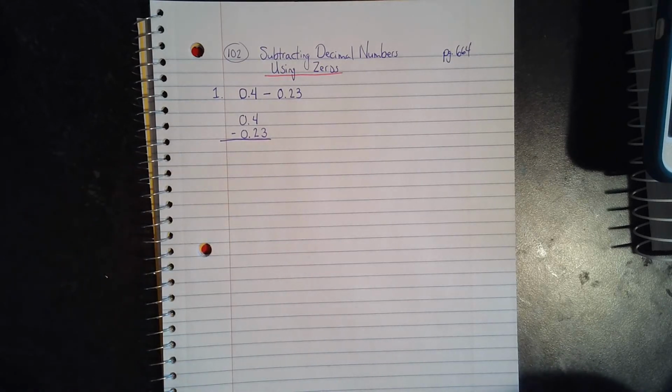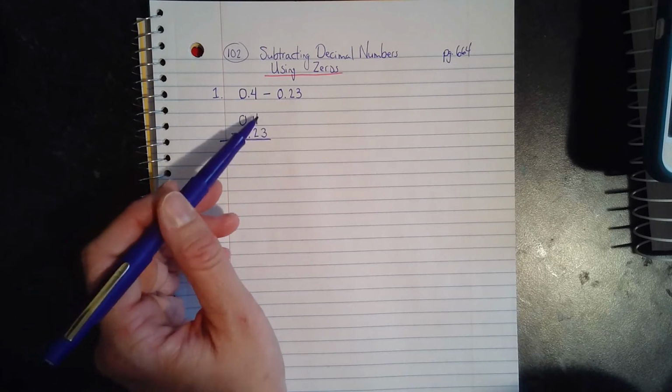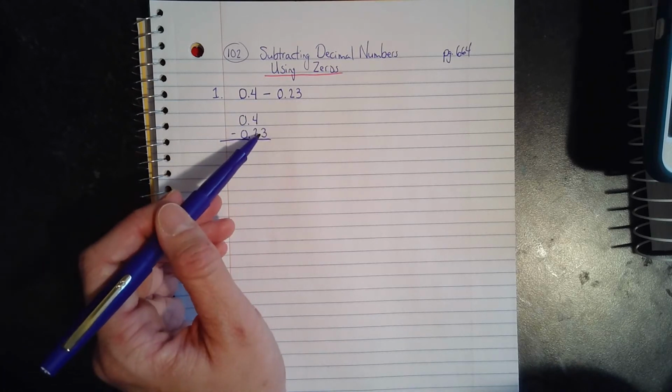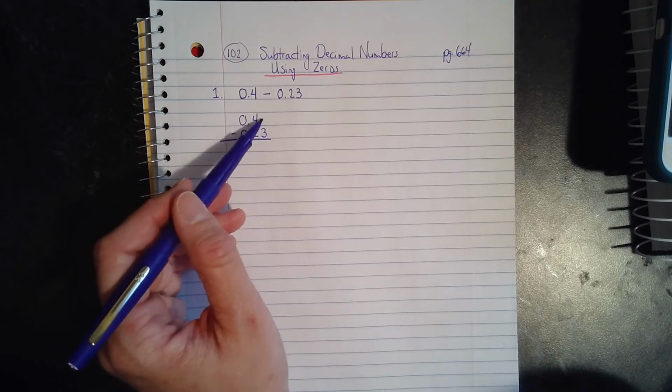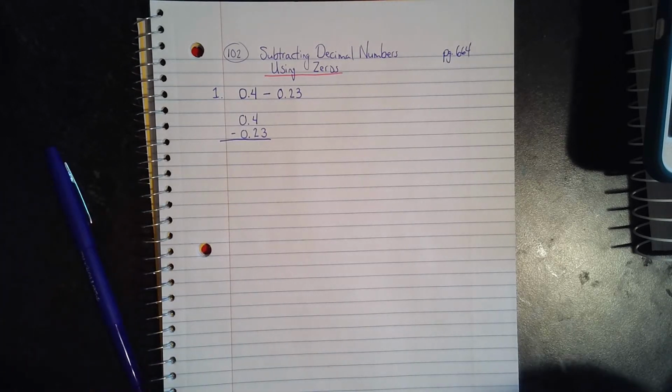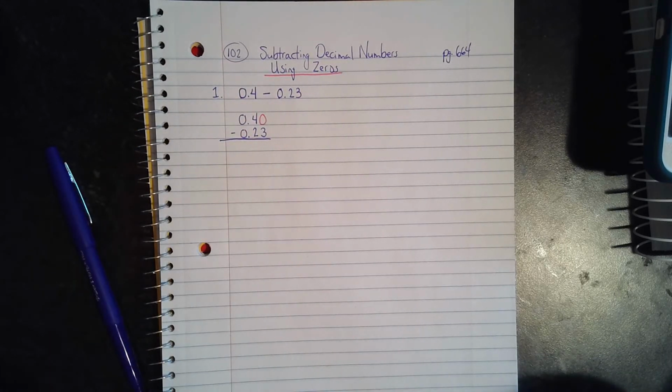place. So when we say subtracting decimal numbers using zeros, what we're talking about here is if you go through to follow your subtraction, right off the bat you have nothing to subtract 3 from. There's nothing here in the 4/10 number. So what we're going to do is add a 0 there, because remember, we can add as many zeros as we want to the right of the decimal point without changing the value of the number.